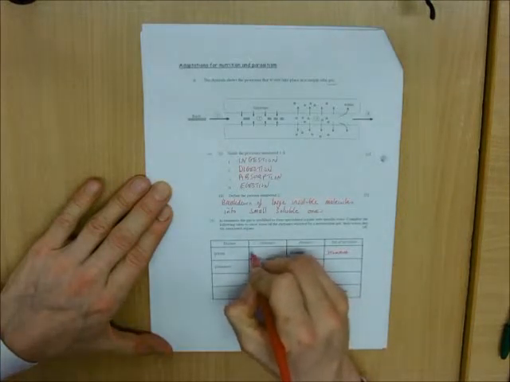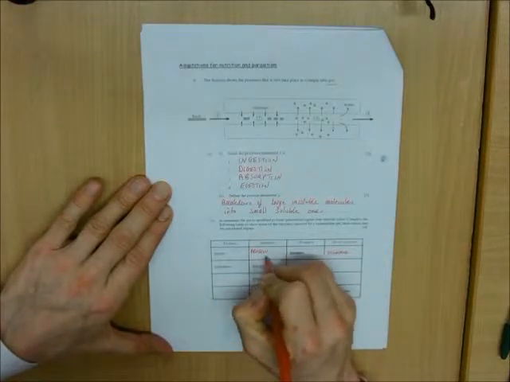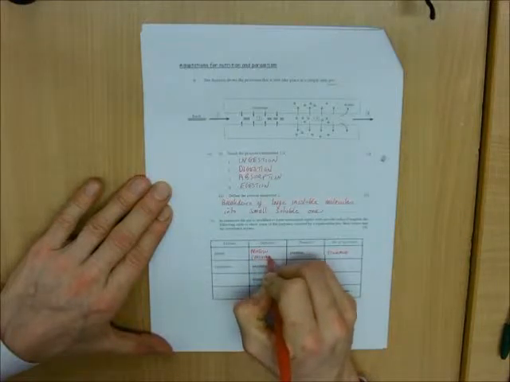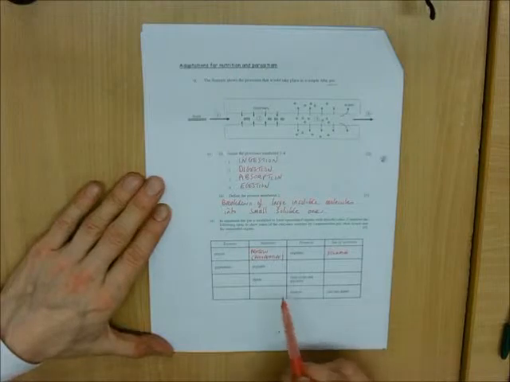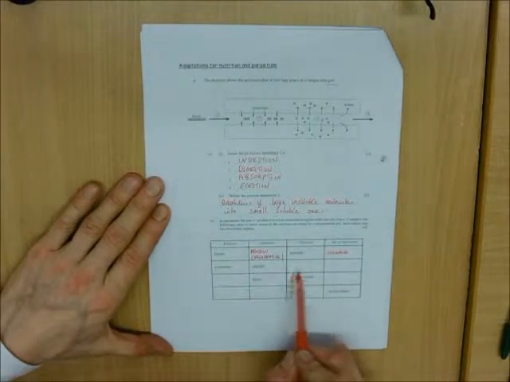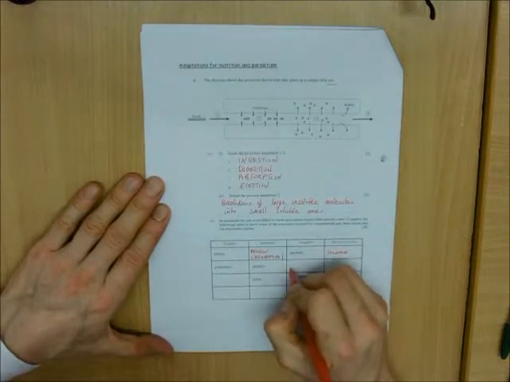So we'll have protein there, or indeed polypeptide. And now we're taking these peptides and breaking them into smaller things. Well, what's the smallest thing you can get there? The monomer is the amino acid.